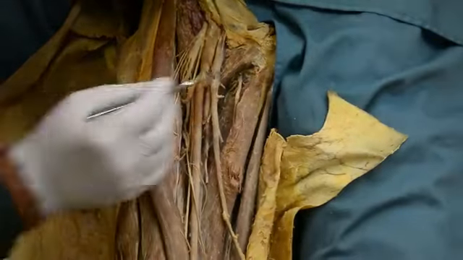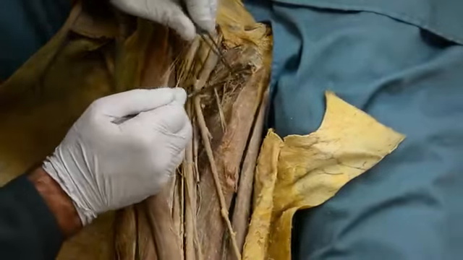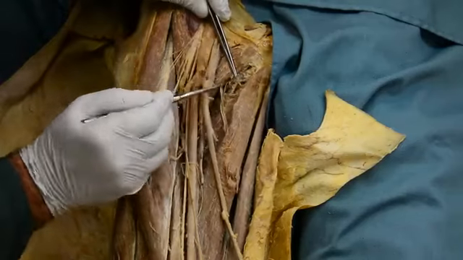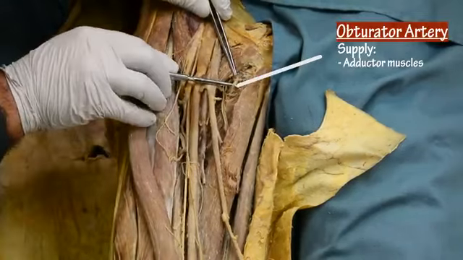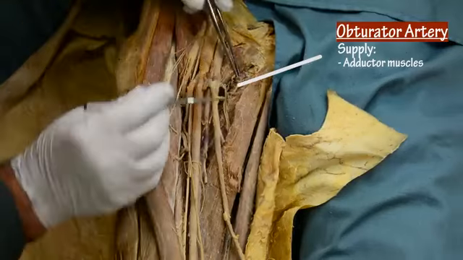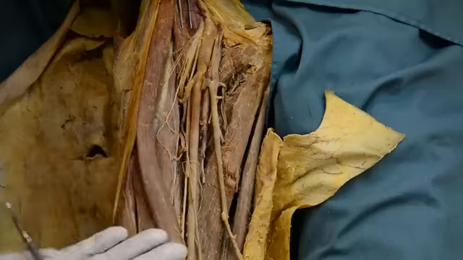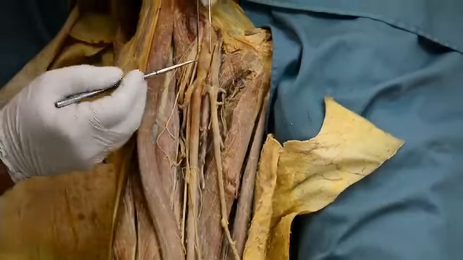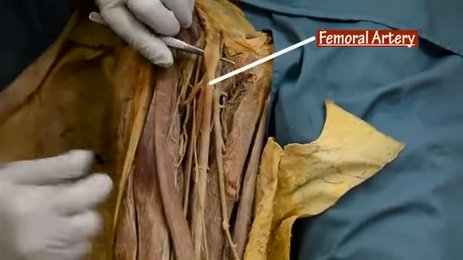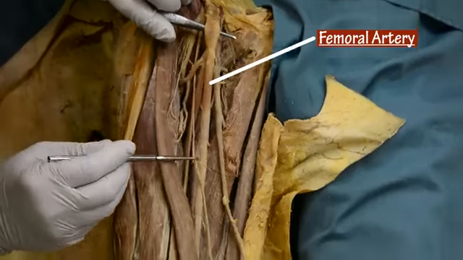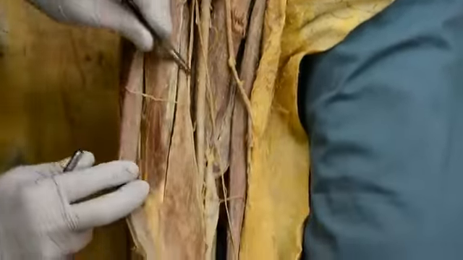When it comes to the artery on the medial side, which is a really tiny branch right here, the artery is obturator artery, and then the main artery here, which is in charge of the blood supply of both anterior and medial compartment, is femoral artery, right? So when we trace the femoral artery, it goes all the way down, okay?